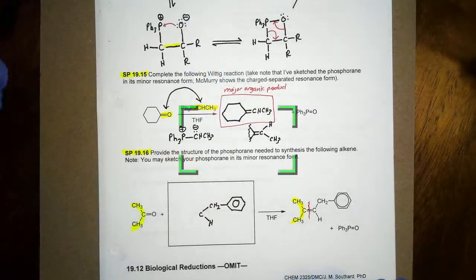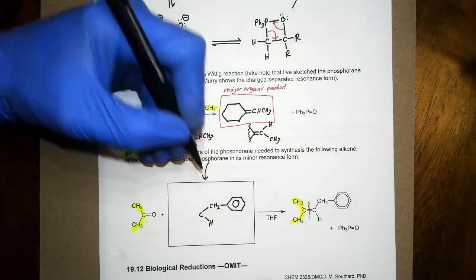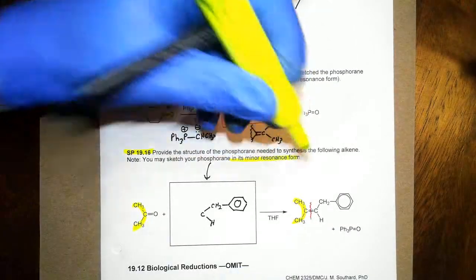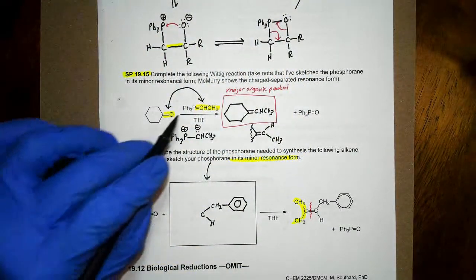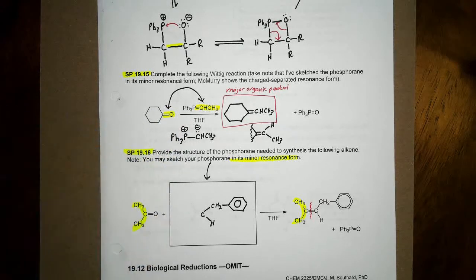And what do we need to do? Well, we're going to put a phosphorane in here, right? But it says you can put it in its minor resonance form. In other words, you can sketch it like that. Or if you want, you can draw it in the charge separated form. Either way is fine with me. So that means you have to change the gears a little bit.